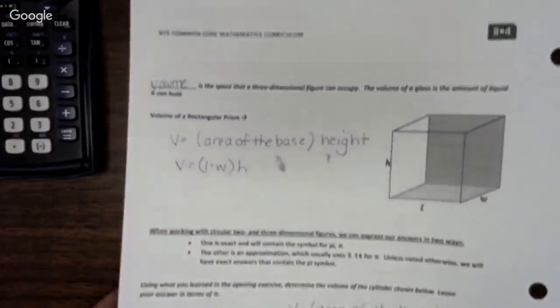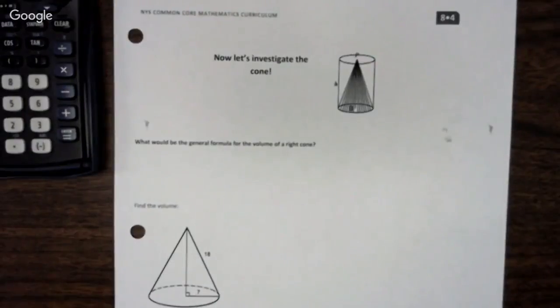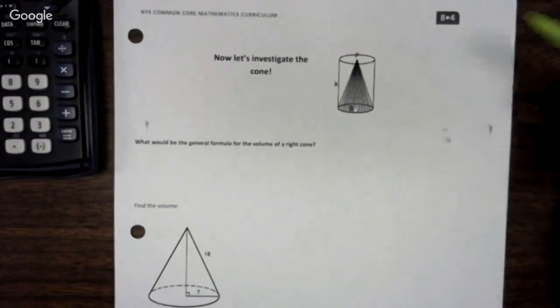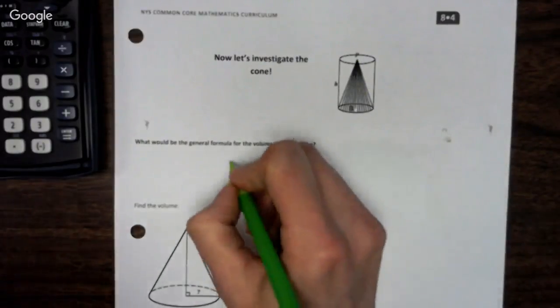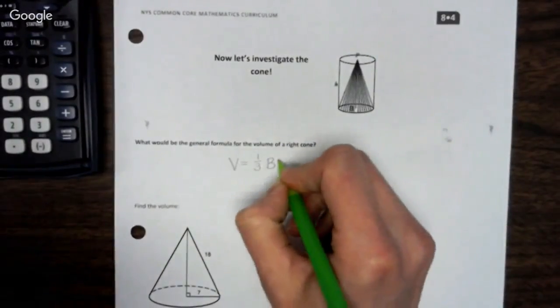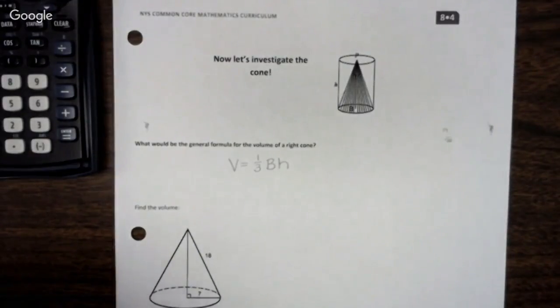All right, so let's look at other shapes. On the next page, let's investigate a cone. What would the general formula for the volume of a right cone be? Well, the cone fills up 1/3 of the whole cylinder. So the formula we're going to use is 1/3 the formula of the cylinder, which is big B times H. Remember, big B stands for area of the base.